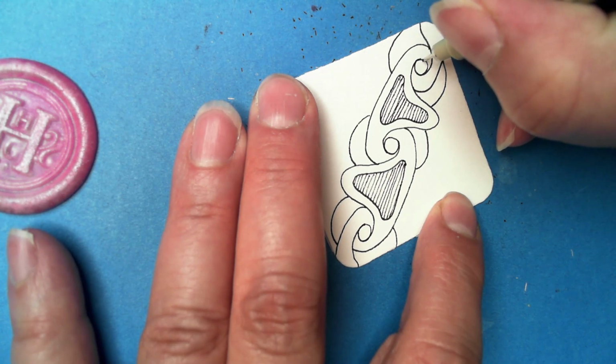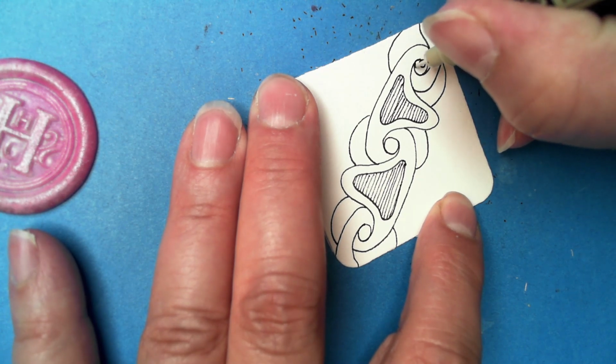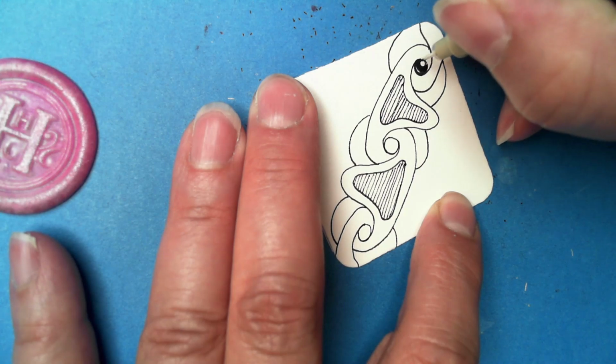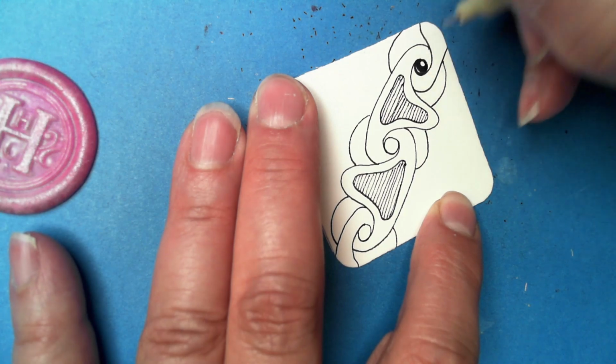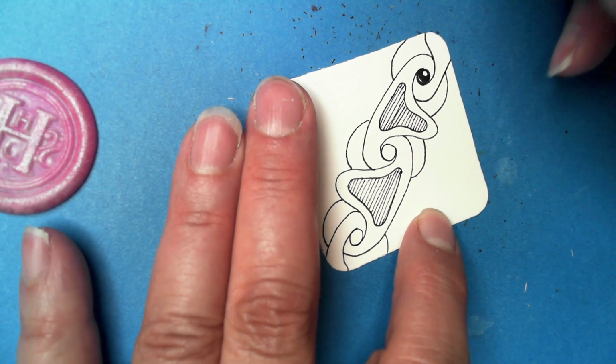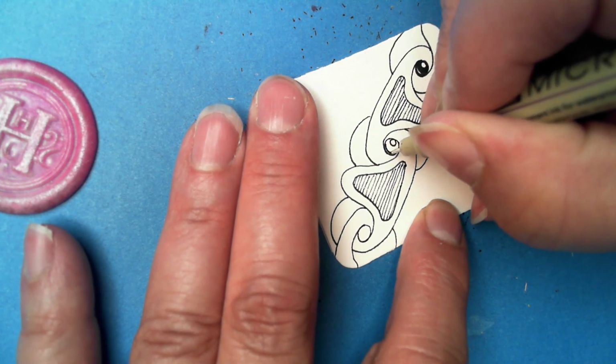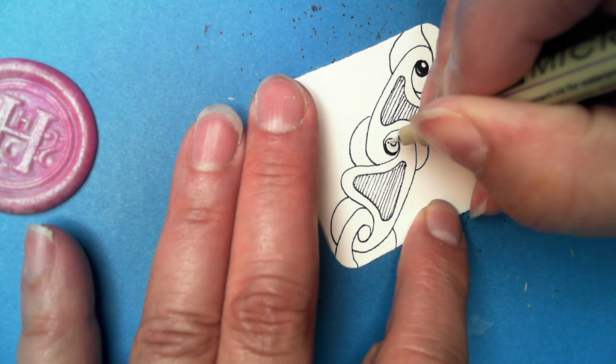fill these in, but I want to add the shine, and this is my favorite thing to do. I made a little sliver on that side and an orb on this side, so that I don't have to use a gel pen and can have the neat shine effect. On the sliver part, sometimes it's a little tricky.